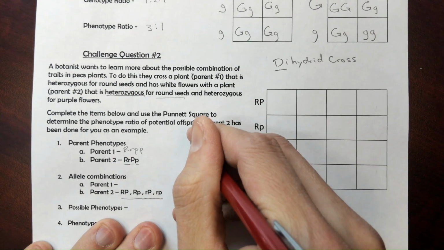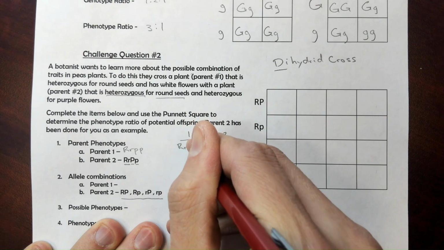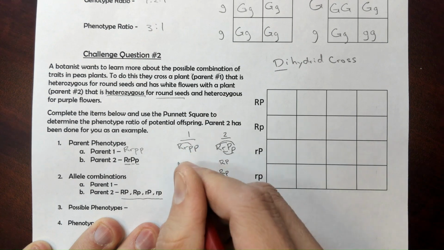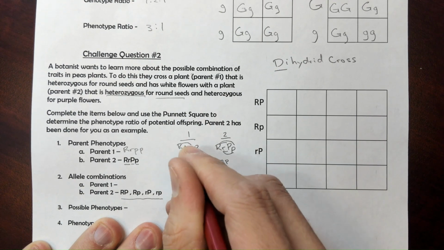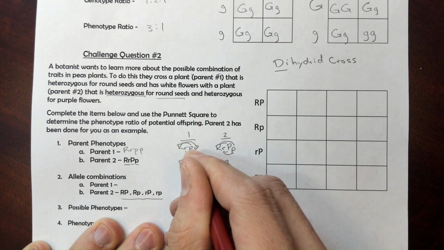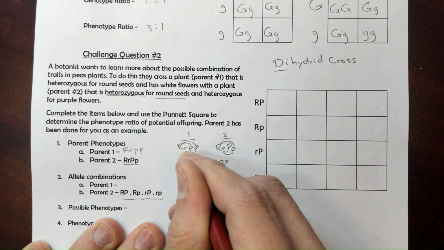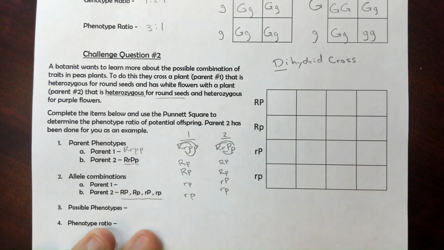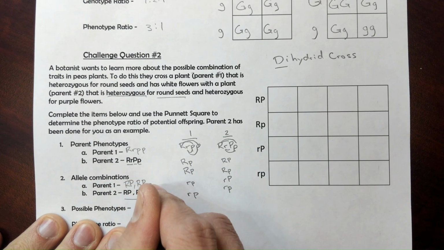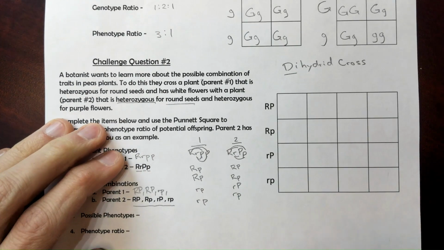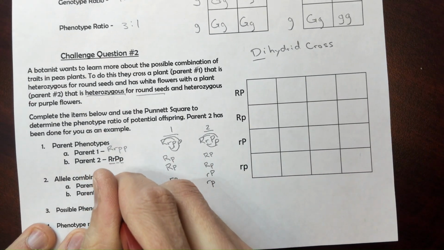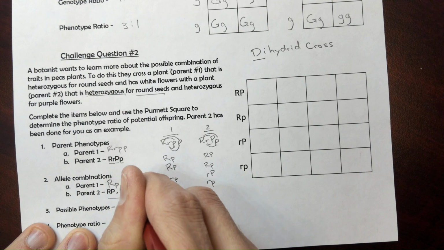Okay, so let's go back to parent 1 then. So parent 1's genotype, again, is this. And the 4 options are going to be round with white, round with white, wrinkled with white, or wrinkled with white again. Okay, so that would be your answer over here. Oh, sorry, looks like I made a mistake there. It'd be like this, in fact.